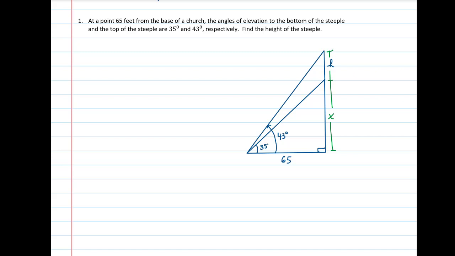So we have that side, right? We needed that side there. So we can now set it up. What trig function, with respect to those angles here, puts the 65 and this side together where the h is? So let's look at the smaller right triangle first. Tangent is the one that's going to bring these two sides together.